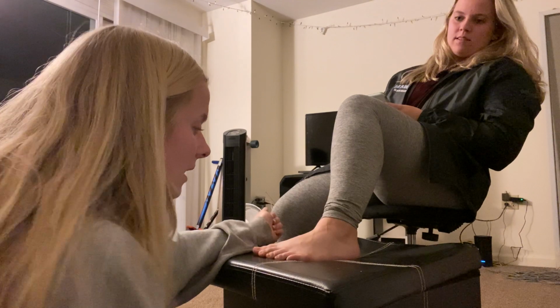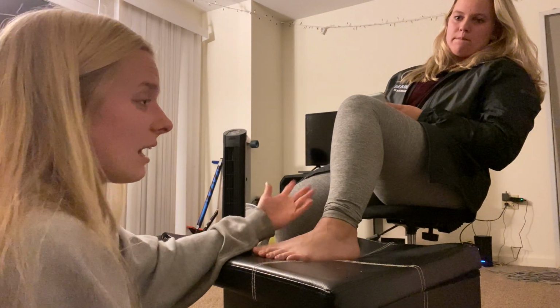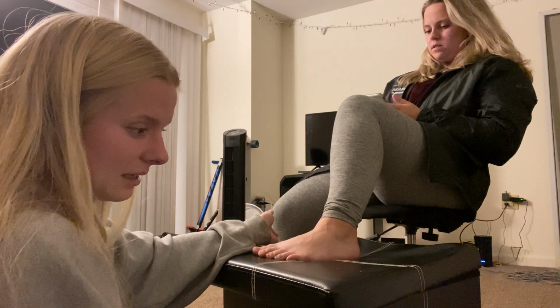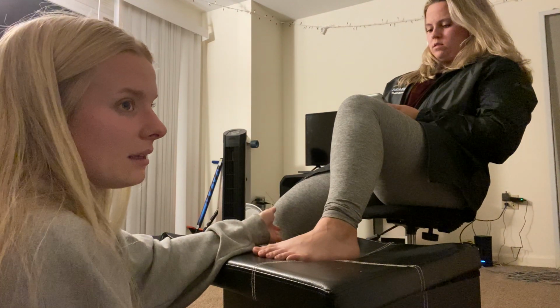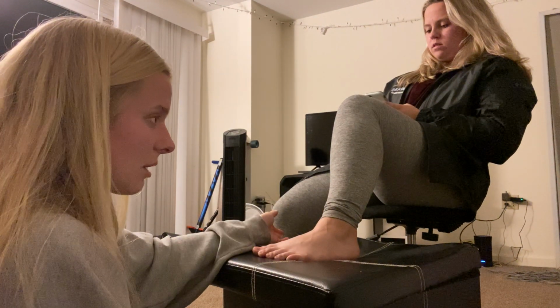Calcaneus to the fibula. The calcaneofibular ligament connects the calcaneus to the fibula, and this one protects from inversion.